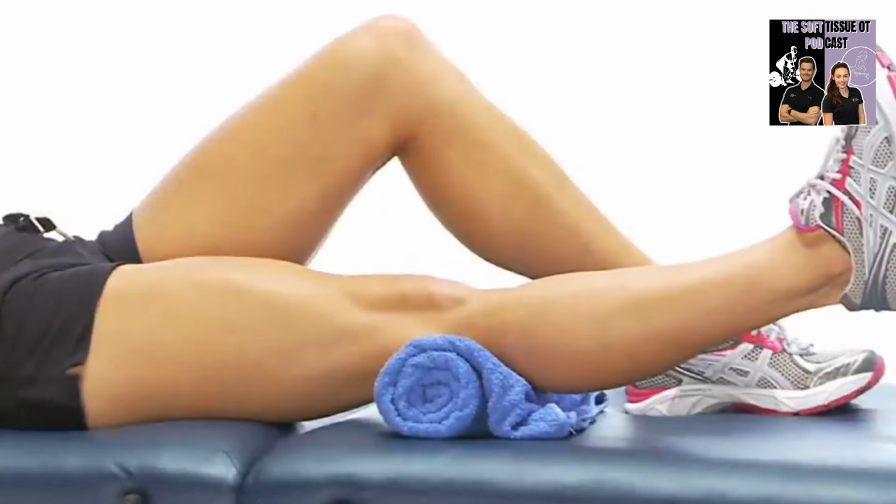Then we like to introduce some isometric quadricep exercises. This helps to maintain muscle activation without excessive stress on the knee. And then you can also use things like compression. Sometimes people like to use heat as well, and that's just to manage the swelling itself. So that's generally weeks 1 to 3.